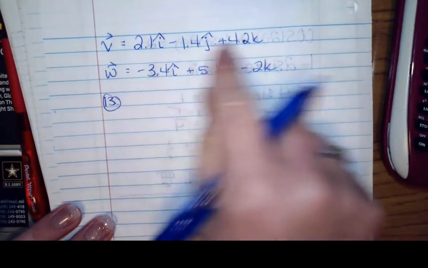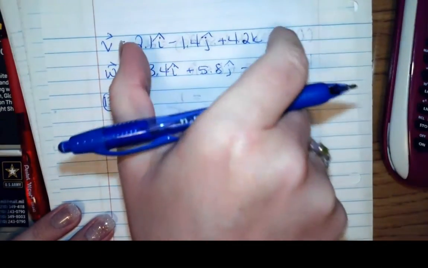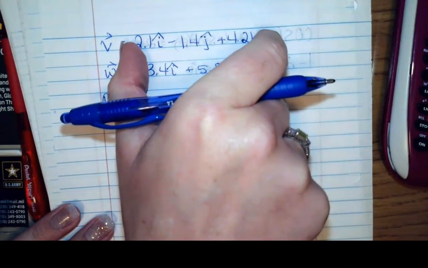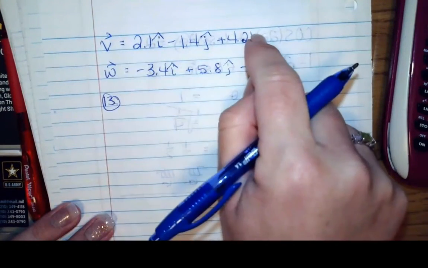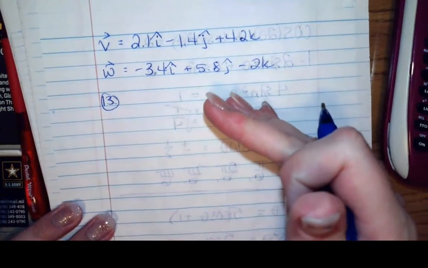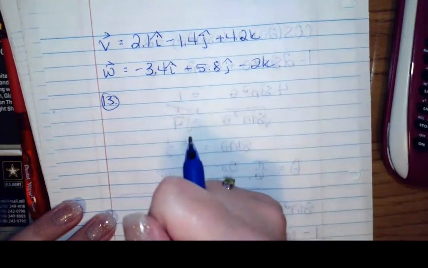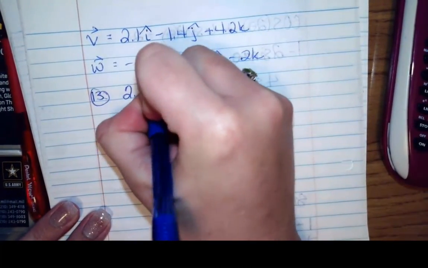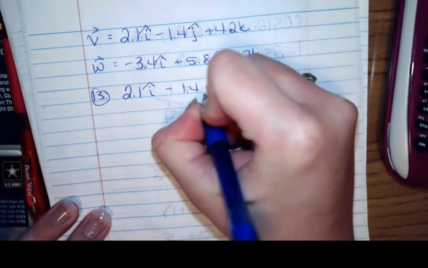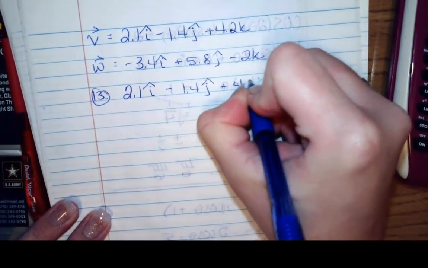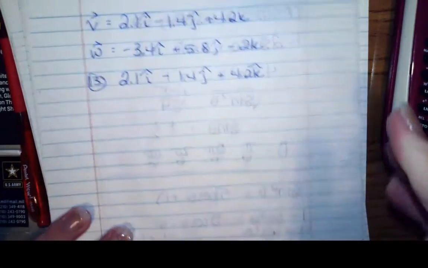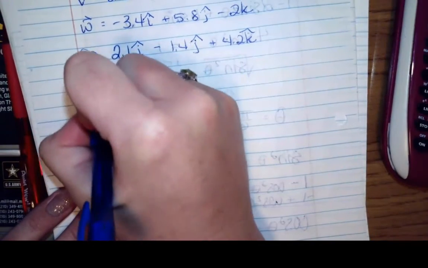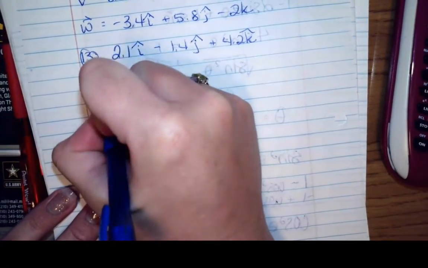So remember, a unit vector, if it's parallel, it just means it's a scalar multiple. Okay, so if I find the unit vector, by definition, it will be parallel, and it will just have a magnitude of 1. So I'm going to take 2.1 on i minus 1.4 on j plus 4.2 on k, and I'm going to find the magnitude of v.